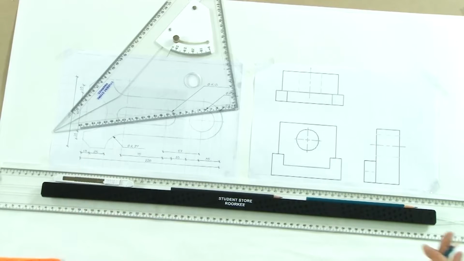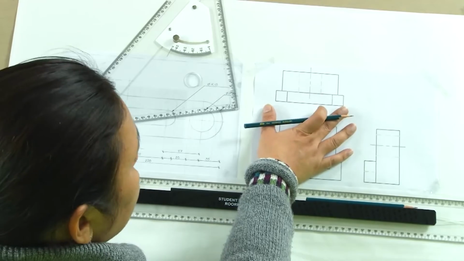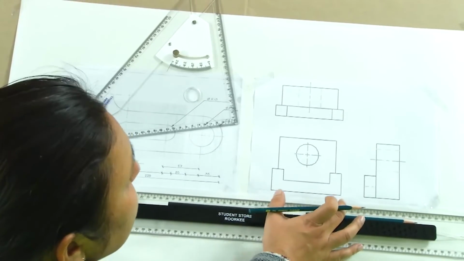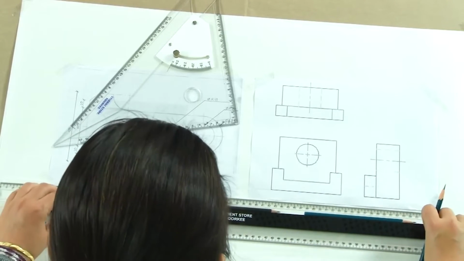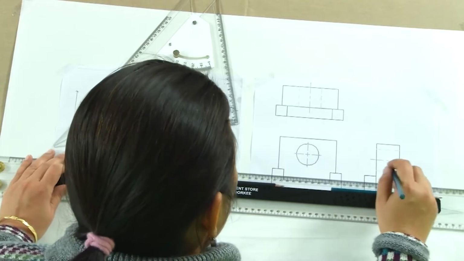However, when the drawing is going to be read, a dimension which is already mentioned in plan may not necessarily be repeated again in the elevation or the side elevation. So, we may omit certain dimensions. Okay, so let us quickly draw the extension lines.